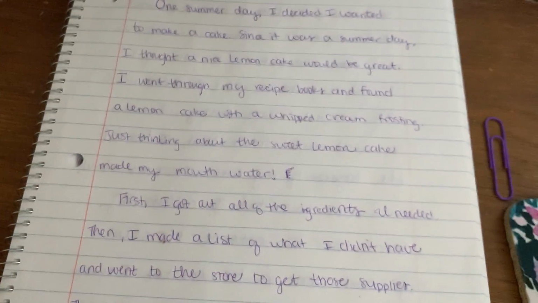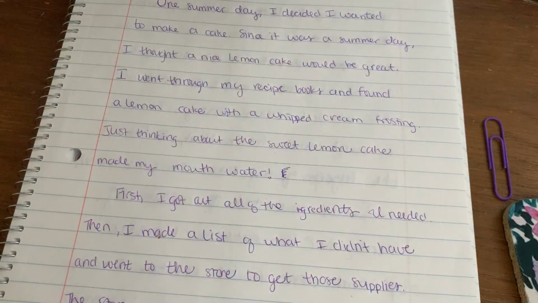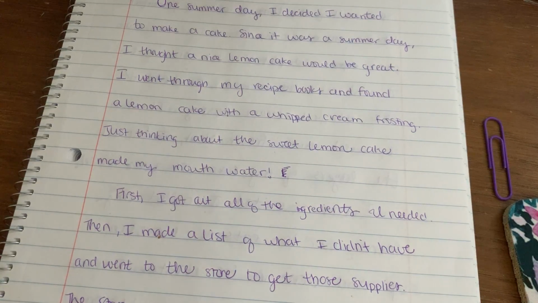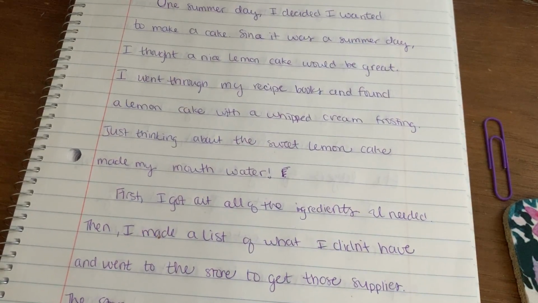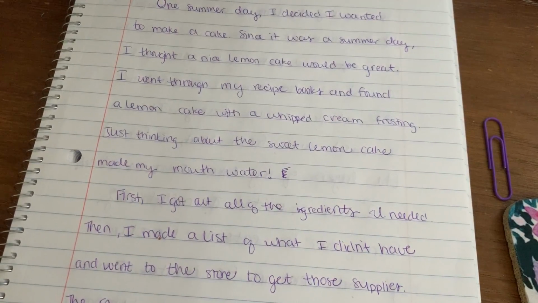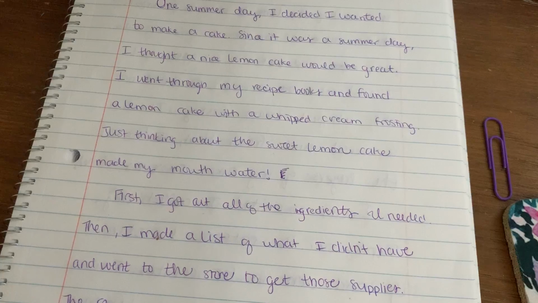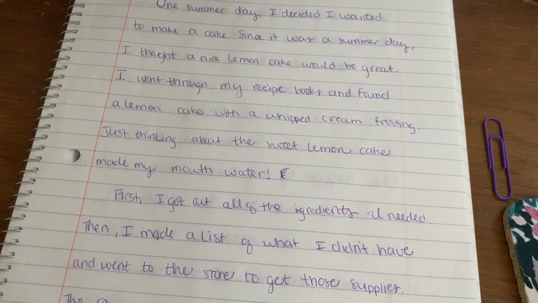One summer day, I decided I wanted to make a cake. Since it was a summer day, I thought a nice lemon cake would be great. That's a detail that's important. That really gives the reader a point of view that it's summer and that I was thinking about the cake that I wanted to make. I went through my recipe books and found a lemon cake with a whipped cream frosting. Just thinking about the sweet lemon cake made my mouth water. First, that's a transition word, I got out all the ingredients I needed. Then, transition word, I made a list of what I didn't have and went to the store to get those supplies. The store was really crowded, so I had to wait a while in the checkout line.